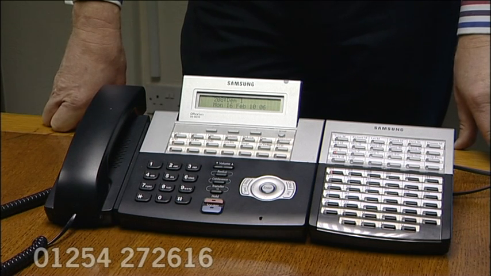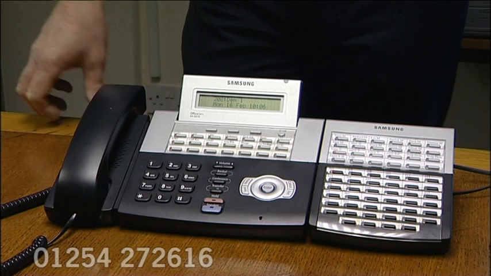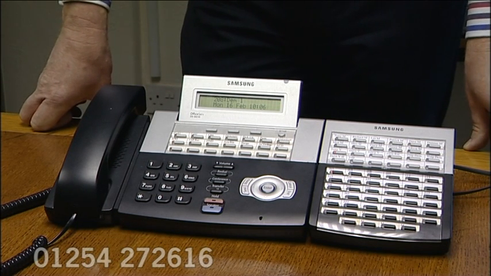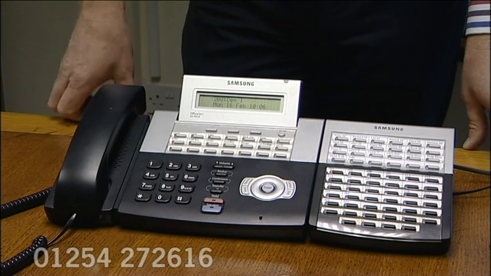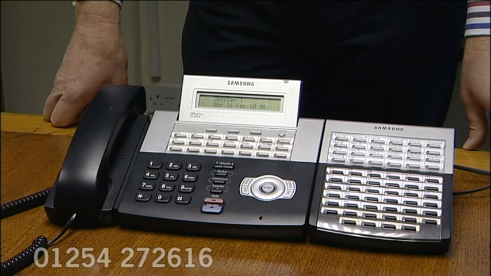Also, many phone systems have a central memory, and in the old days that used to be 100 numbers. These days, Samsung telephone systems have much larger memories. Even on our system here, and ours isn't the biggest, we've got 950 memories to go at. So the way in which we access the phone book of the system is using the alpha keys in pretty much the same way as you would on a mobile telephone.